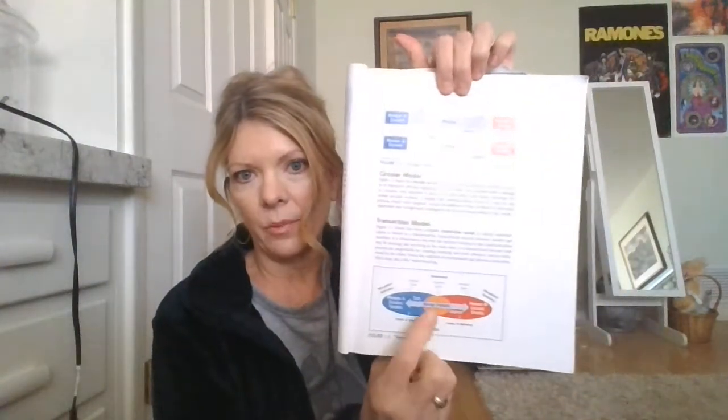And for my 1321 class, your model is actually on pages 8 and 9. The transactional model is down here. It's actually on page 9. So when we're talking about all these terms, that's what you want to look at. You want to look at these models. Some of the key terms for this model: communication is viewed as a simultaneous transactional process between senders and receivers. And we're going to look at this. So those are the things to follow along.